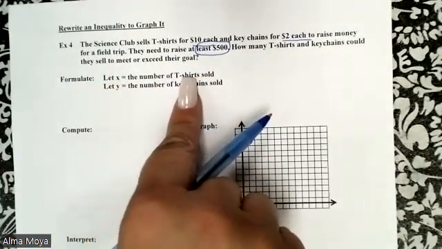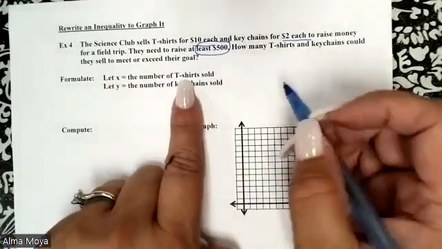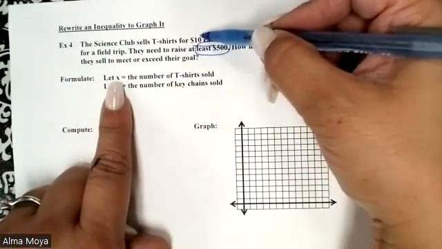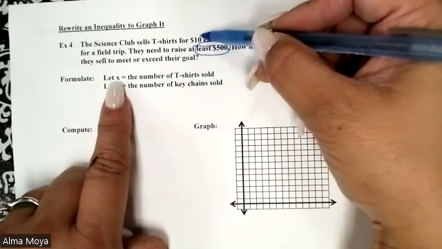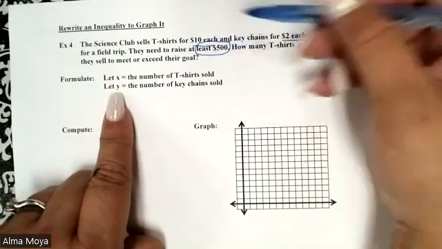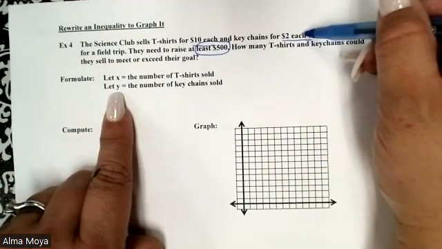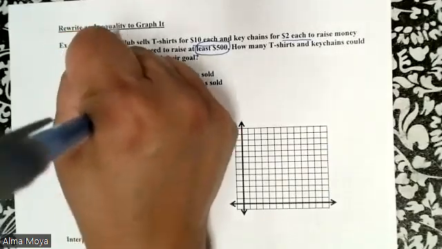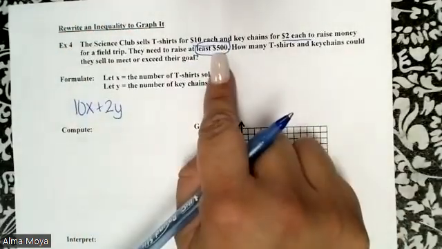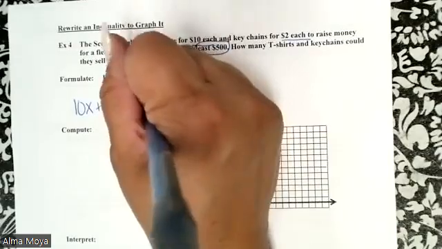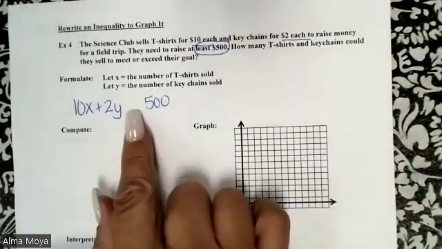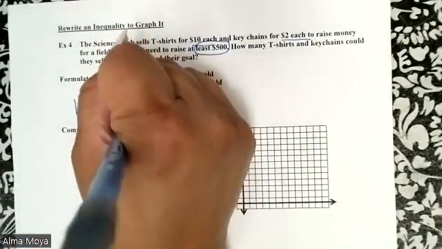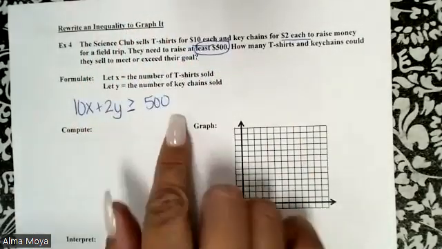Okay, so x is going to be the number of t-shirts. And how much do t-shirts cost? T-shirts cost $10. So you're going to take x and multiply it by 10 because that's the number of t-shirts. And then the keychains is the y, and the keychains cost $2. So that's where I get 10 times x plus 2 times y. Now they need to make at least $500. Well, when you are drawing your inequality, this side can be more, and it can actually equal the 500.